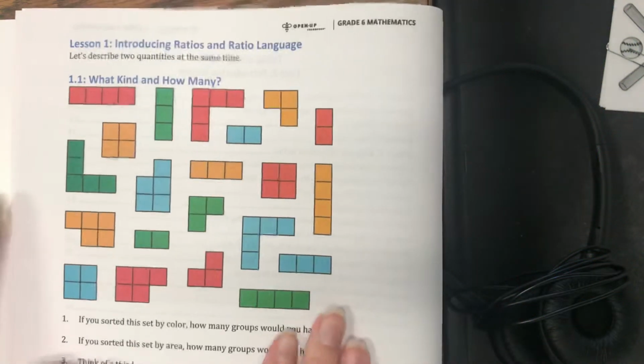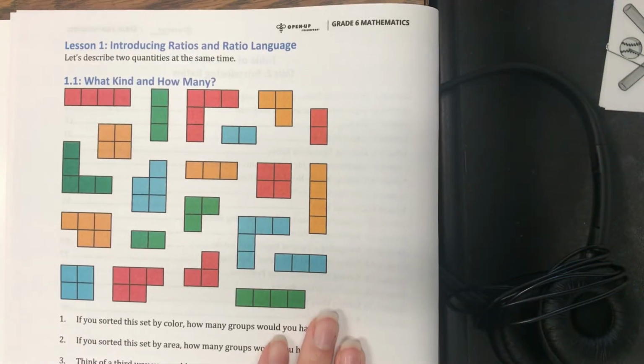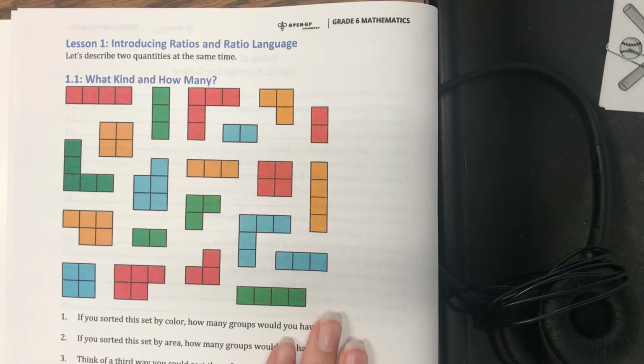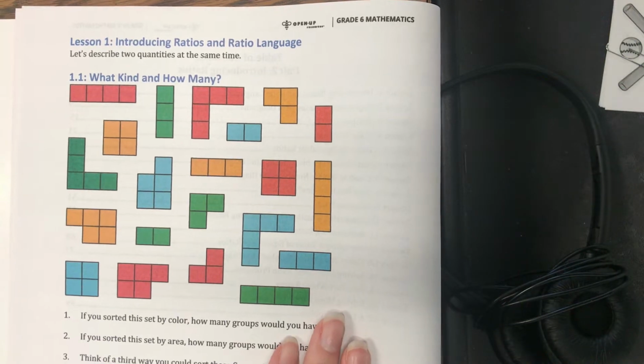Alright, good morning students. So today what we are doing is starting Unit 2, which is all about ratios. So we are going to learn what a ratio is and how to make ratios. Okay, so starting with Lesson 1, Introducing Ratios and Ratio Language. Let's describe two quantities at the same time. What kind and how many?